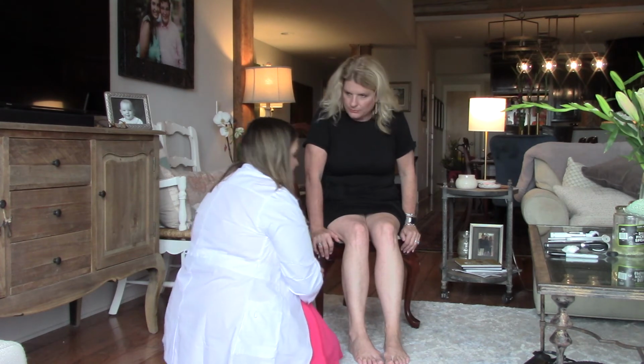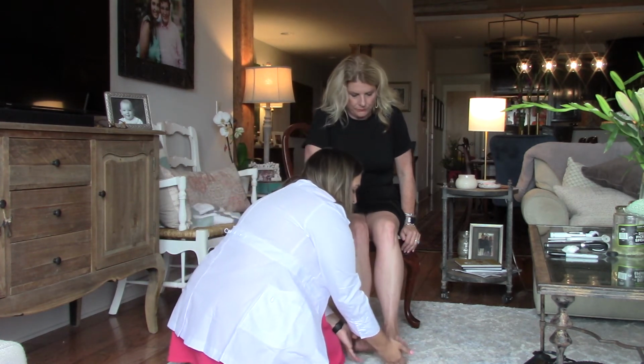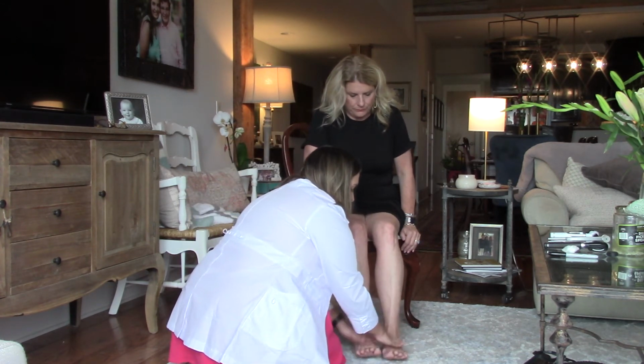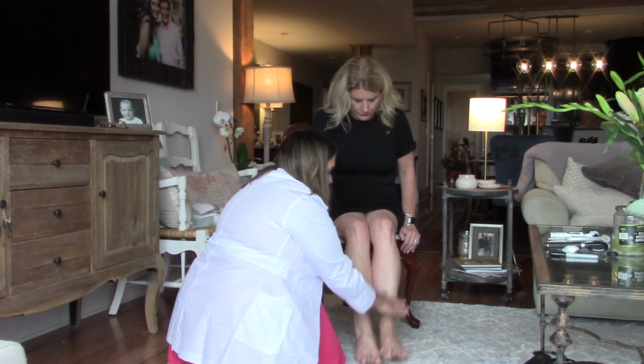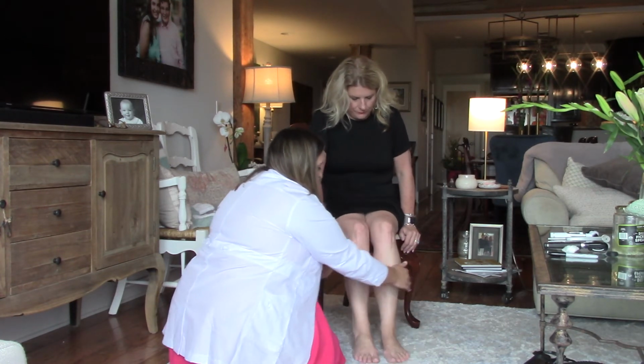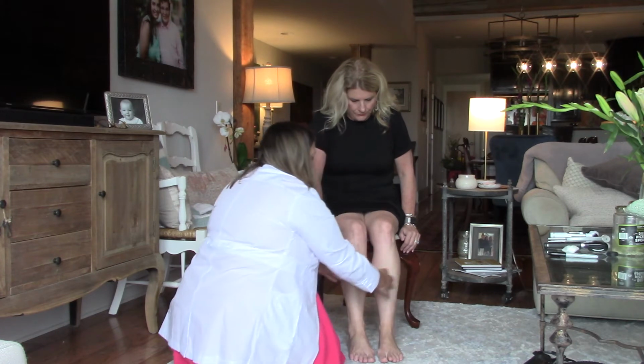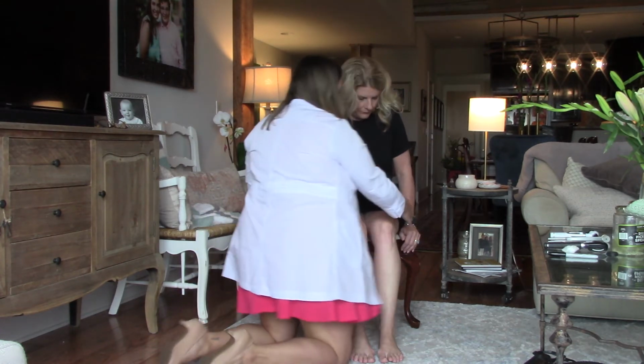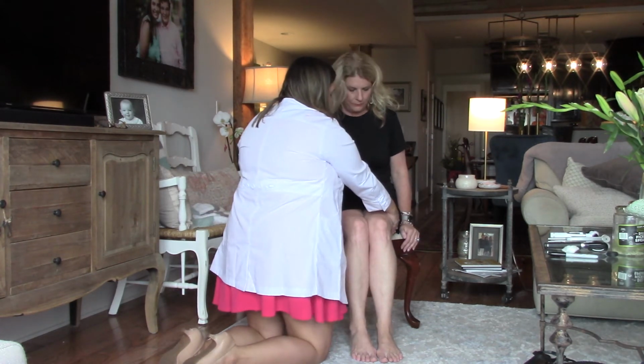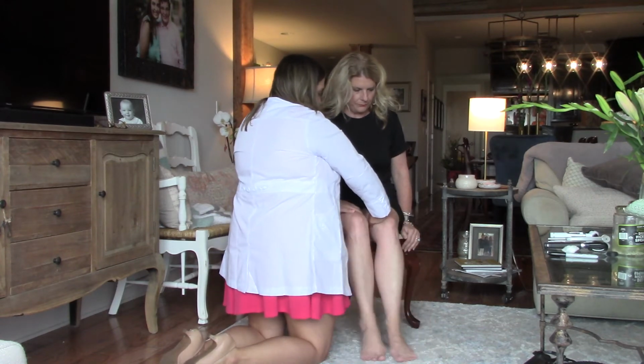I'm now going to assess the strength of your feet. So if you'll push your feet down against my hands, and lift back up. Great. Now push out against me. Now pull me back in, assessing the strength of your knees, and I'm going to assess the strength of your hips. If you'll push my hands out, pull them back in.